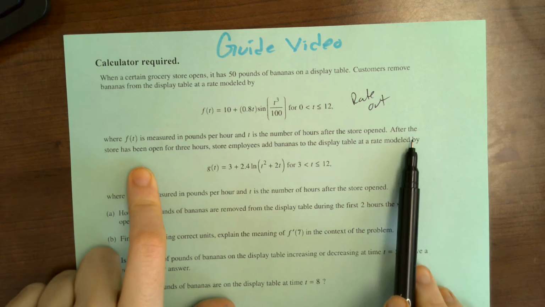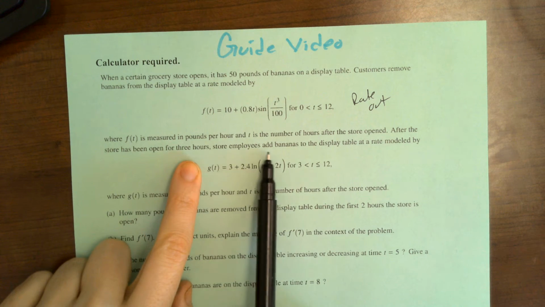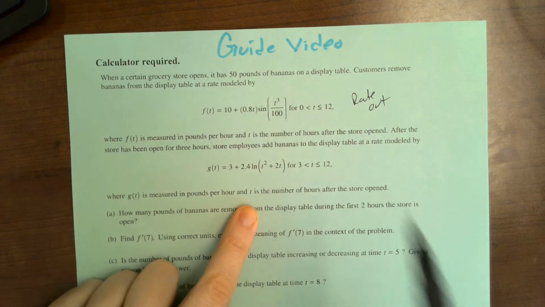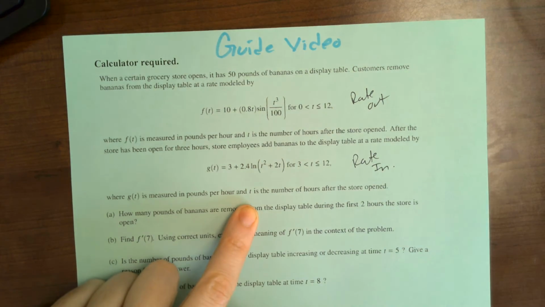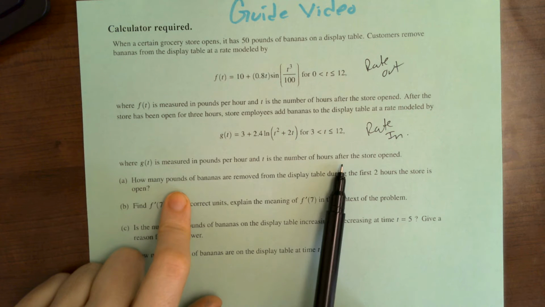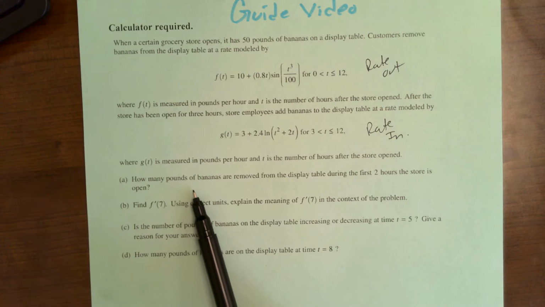After the store has been open for 3 hours, store employees add bananas to the display table at a rate modeled by this. Okay, so this would be the rate in. Where G of T is measured in pounds per hour and T is the number of hours after the store opened. So part A, how many pounds of bananas are removed from the display table during the first 2 hours the store is open?